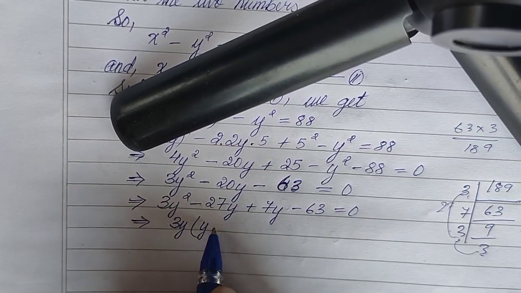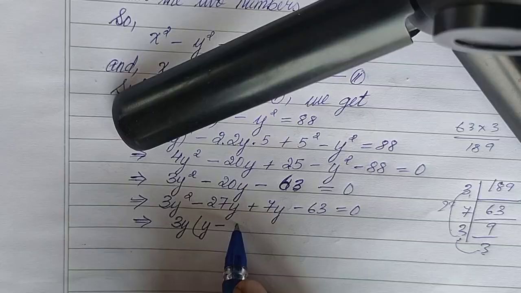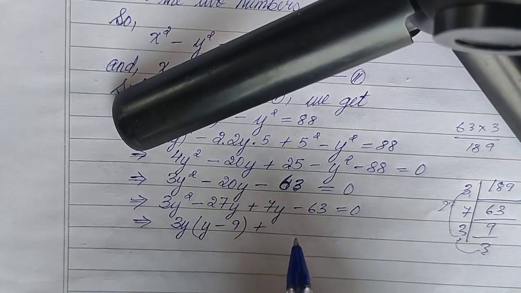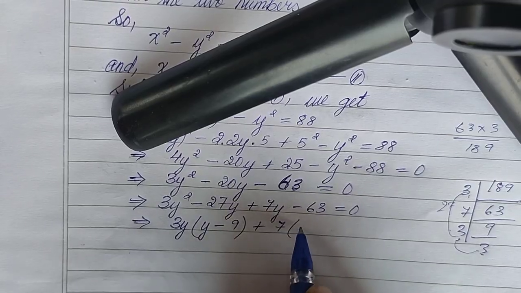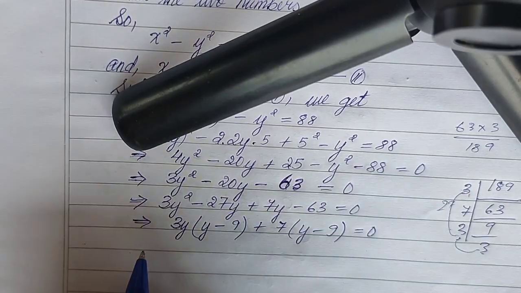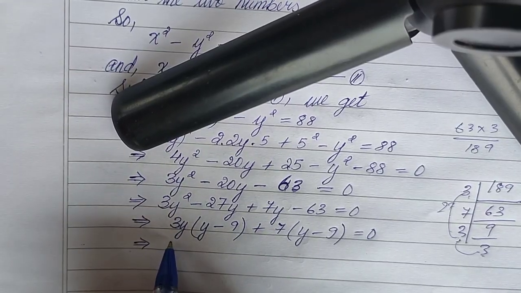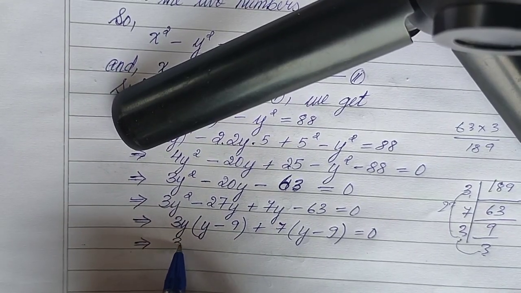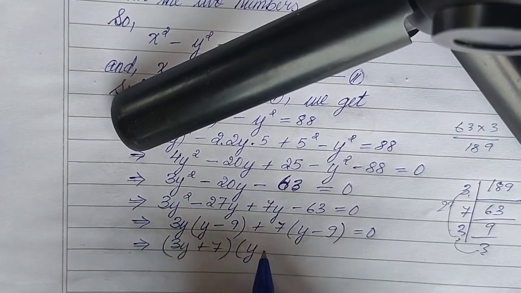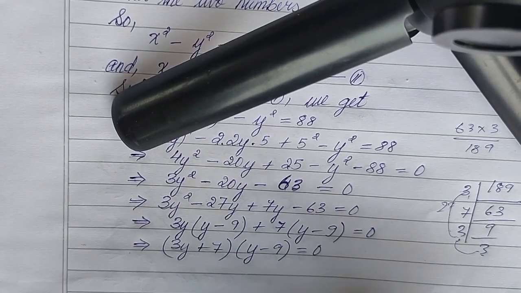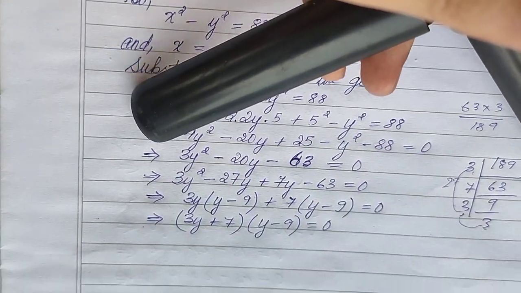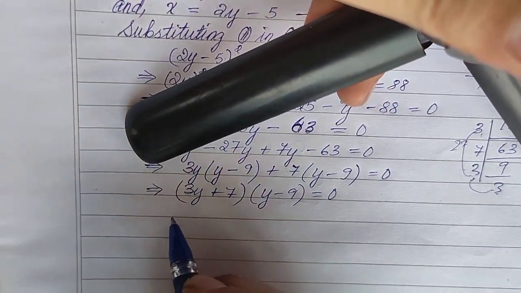Taking 3y common: 3y into y minus 9, plus 7 common: 7 into y minus 9. So the brackets are 3y plus 7 and y minus 9, equal to 0.